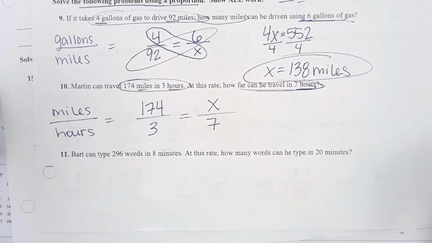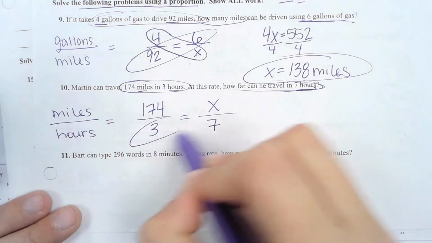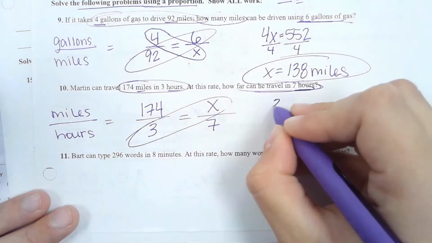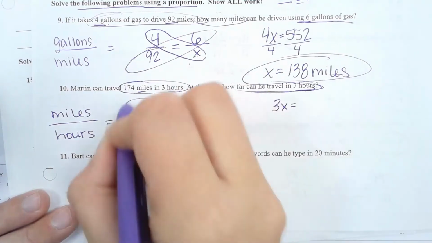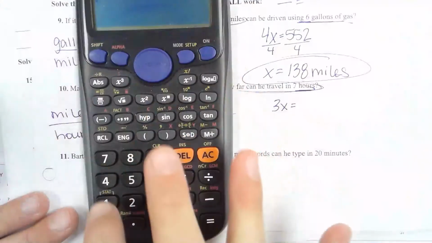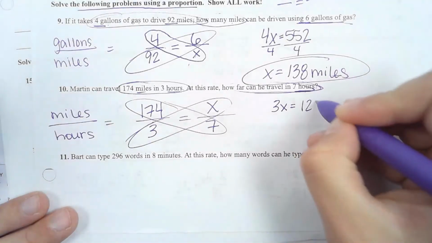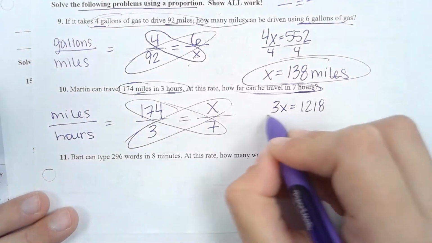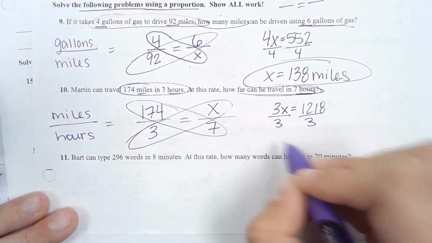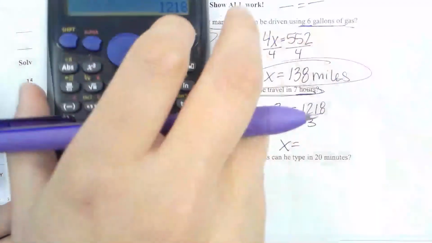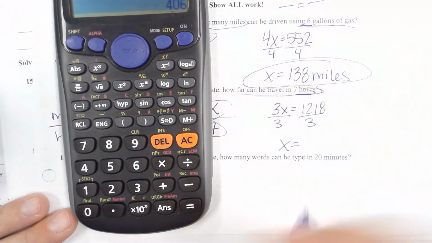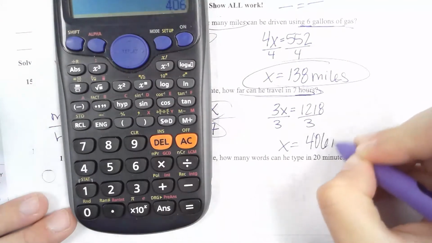So once you set up your proportion, go ahead and cross multiply. So 3 times x is 3x. 174 times 7 is 1,218. And then to get x by itself, you're just going to divide by 3 on both sides. So 1,218 divided by 3 gives us 406 miles.